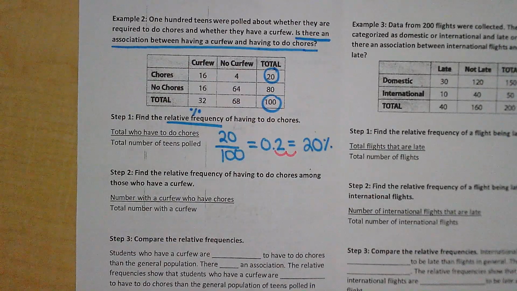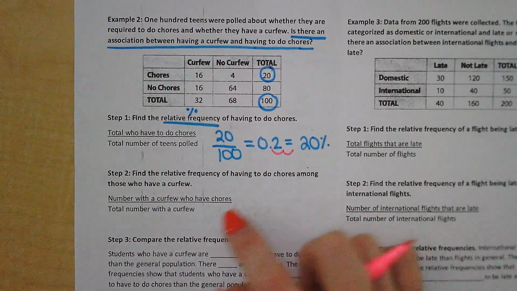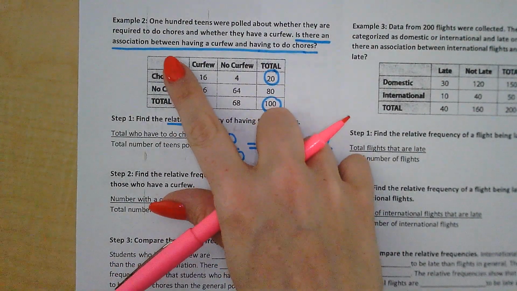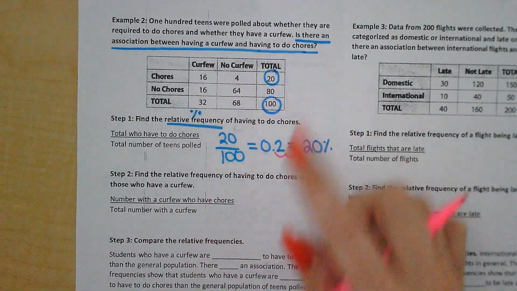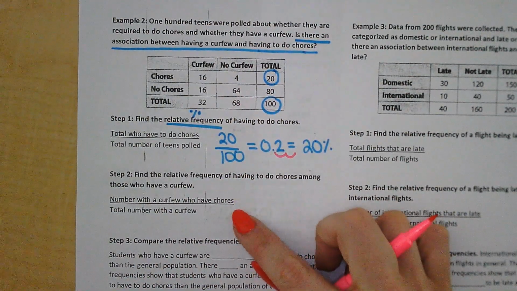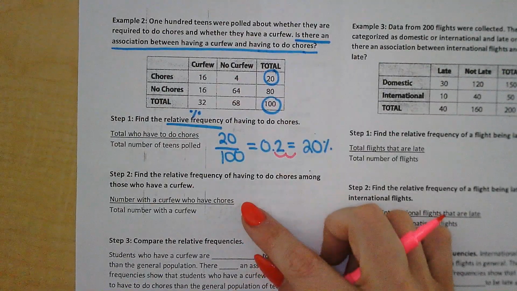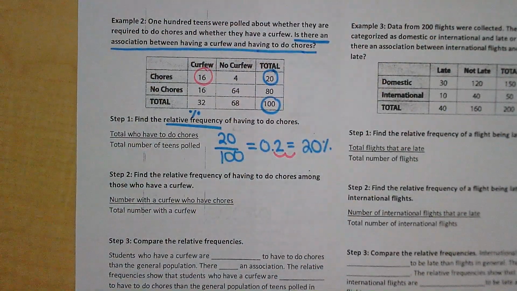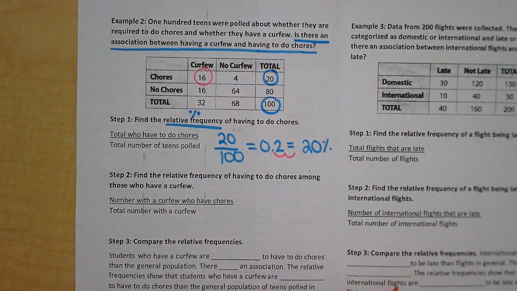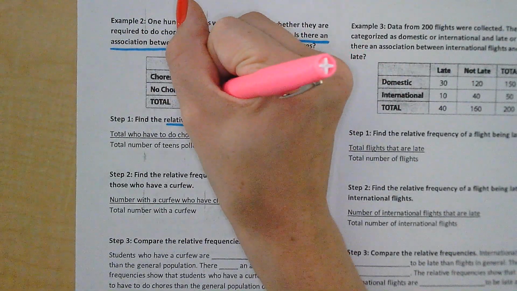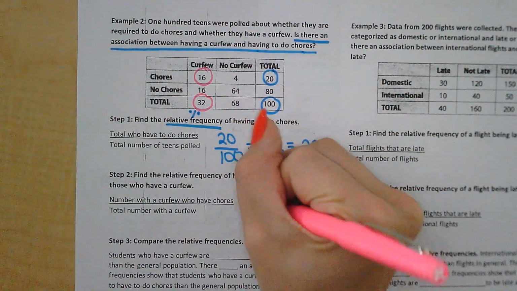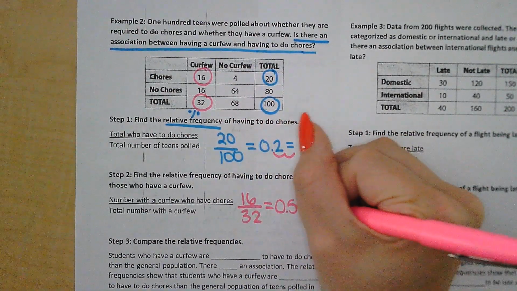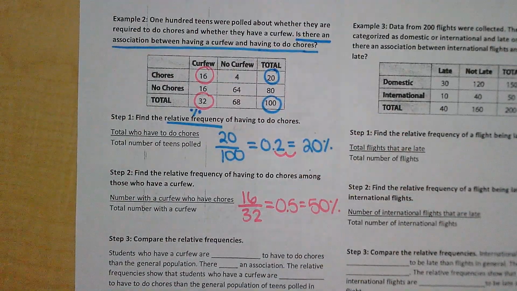Step 2, find the relative frequency of having to do chores among those who have a curfew. Because remember, we're comparing an association between having a curfew and having to do chores. So now we're looking at the number of people with a curfew who also have chores. The number of people with a curfew that have chores is 16. And I want to divide that by the total number of people that have a curfew, which is 32. This is equal to 0.5, which is 50%.